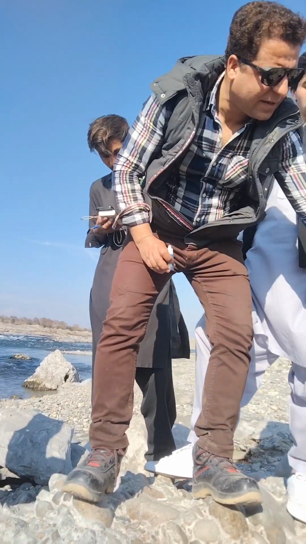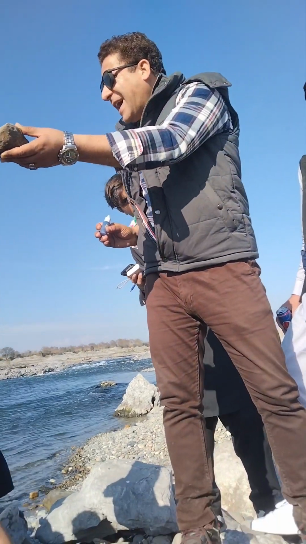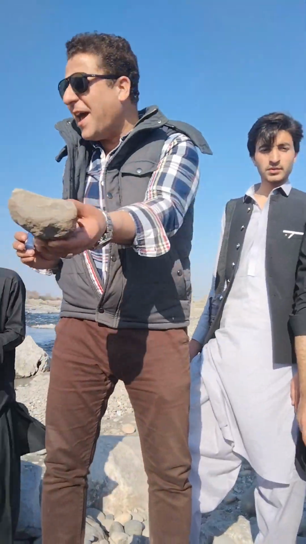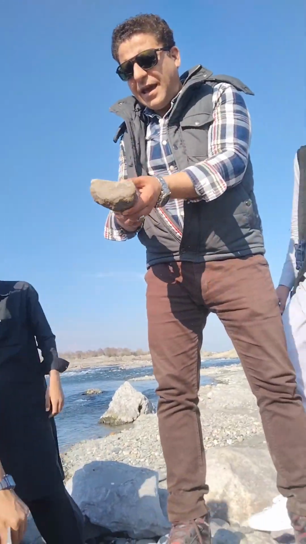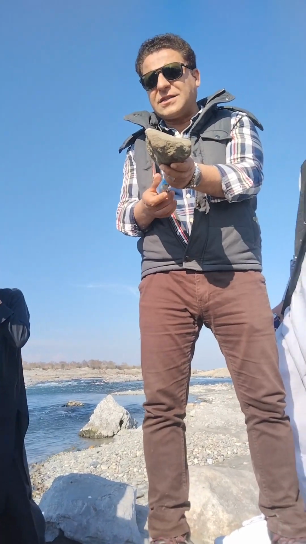Yes. This is basically sandstone. Can you see it? Yes, sir. You see the grains visible to the naked eye? Yes, sir. And it's a compact cemented rock. So that's why I call it sandstone.